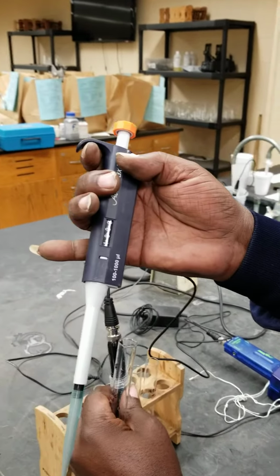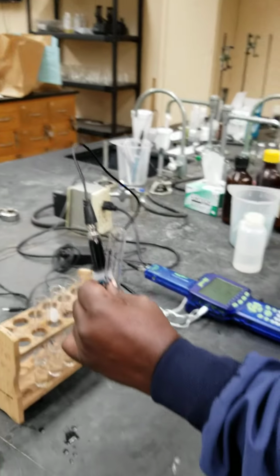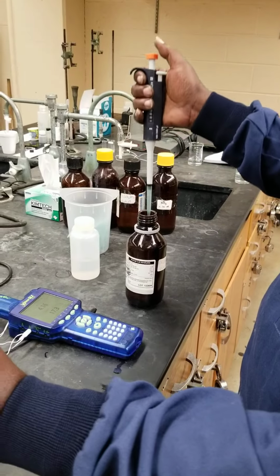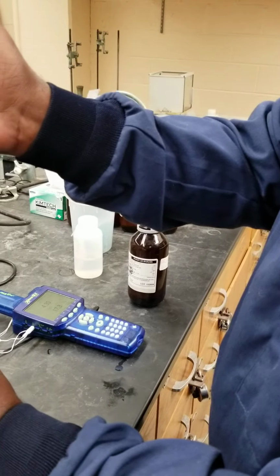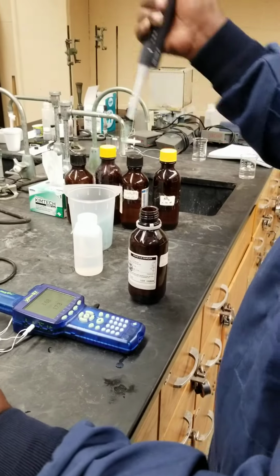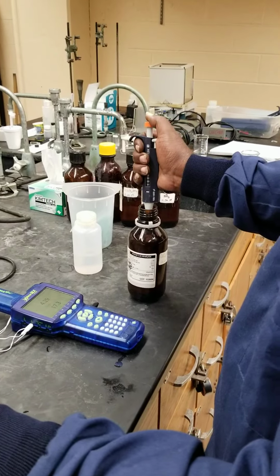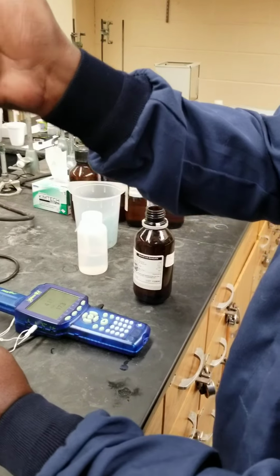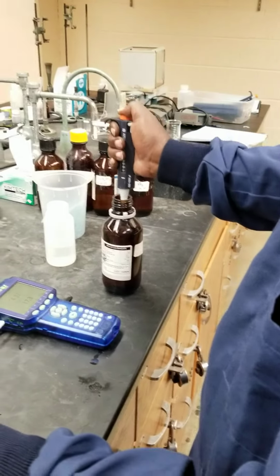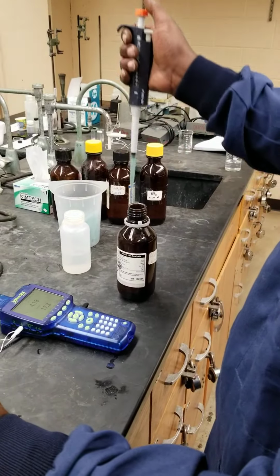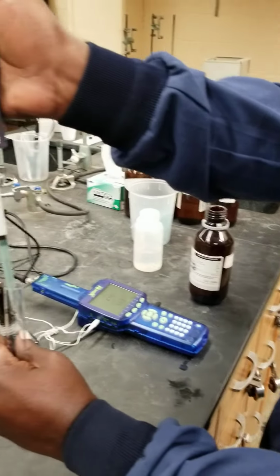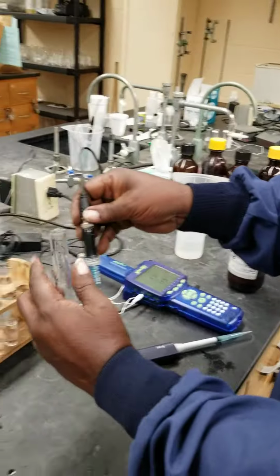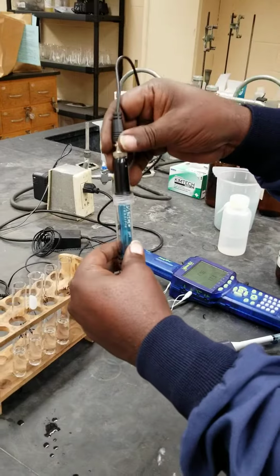So again, 1.00 milliliters. One. Two. Add the level. Show the level. Three. At this point I want to mix a little. Maybe I can use the electrode to mix.